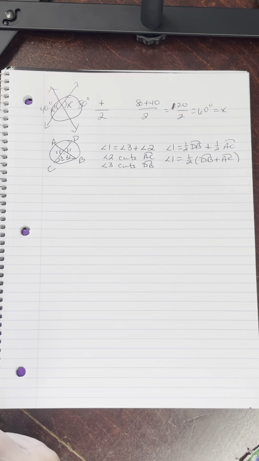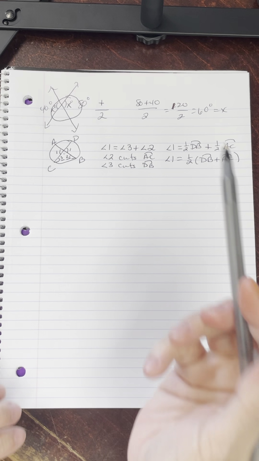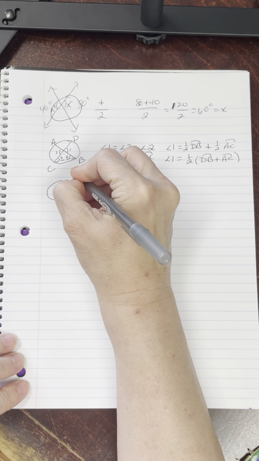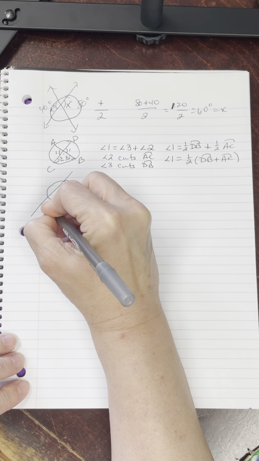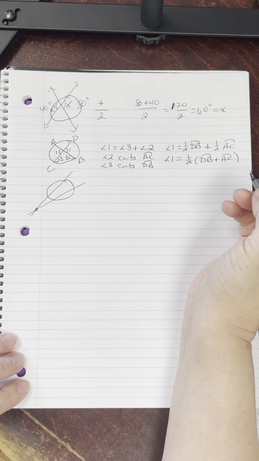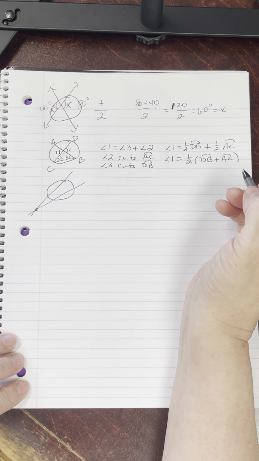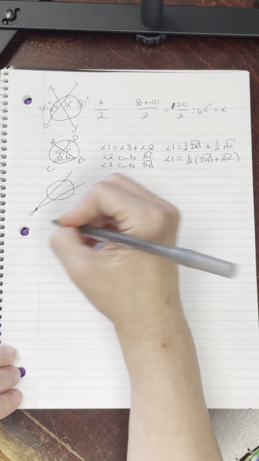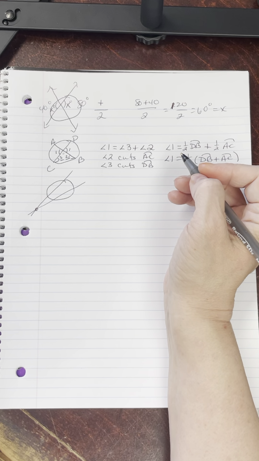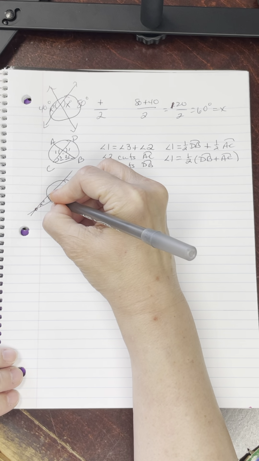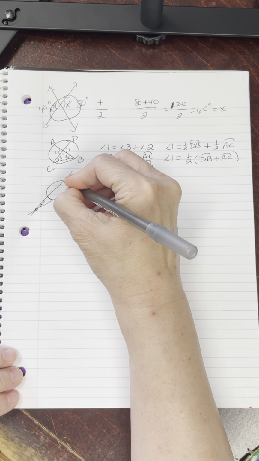Now, part B moves to intersecting secants and tangents. The first one shows you two tangents. That's a little crooked, sorry. They're crossing outside of the circle. Oh, sorry, that's not two tangents, that's two secants. Yes, two secants because they're crossing through, and you have an angle out here that is cut by this little arc and this larger arc.